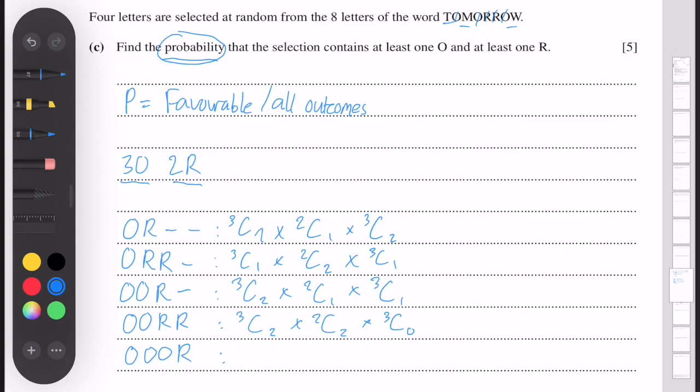And now we have 3 O's. So 3 O's, choosing 3 O's from that, would just be 1. So we write 3C3. And then 1 R, 2C1, no empty slots, 3C0. So now the first one would be 3 times 2 times 3.